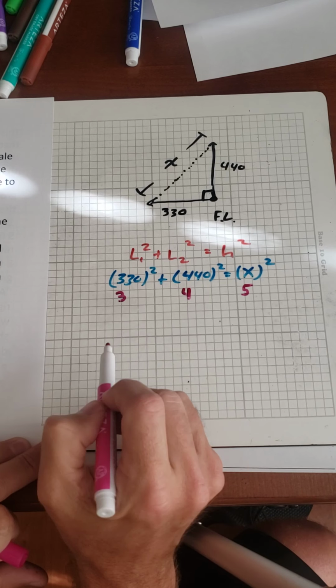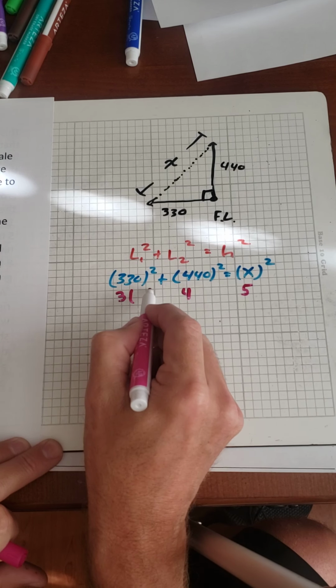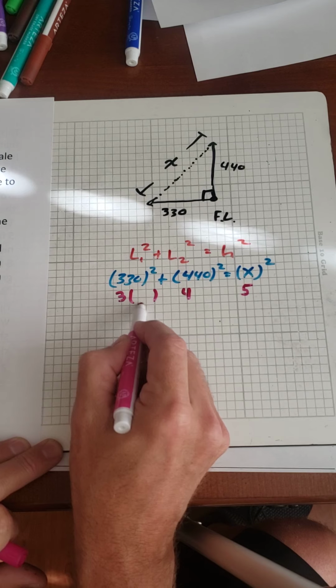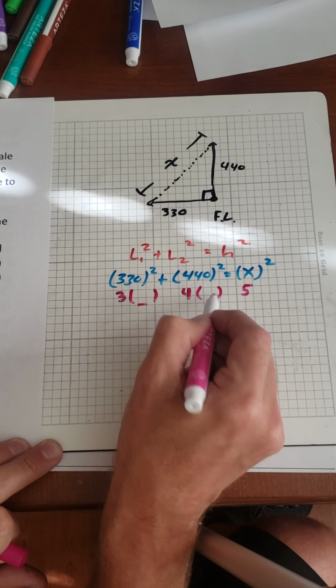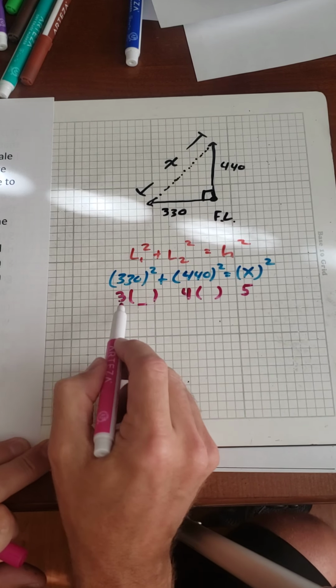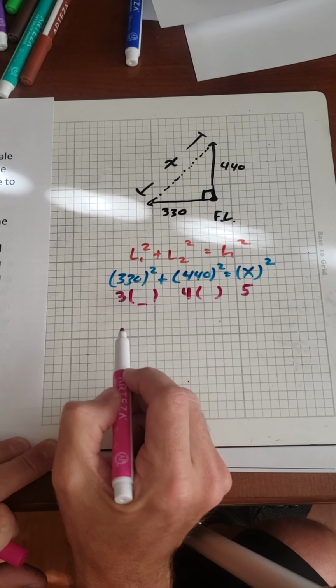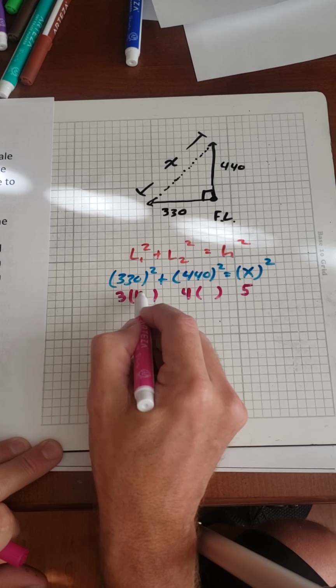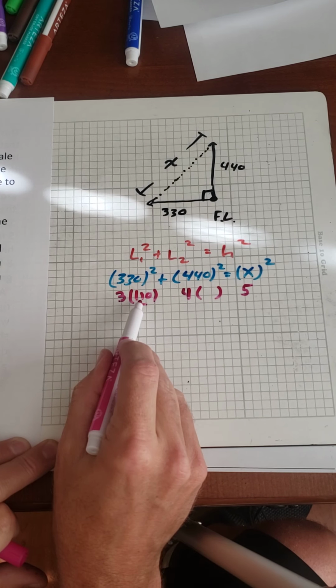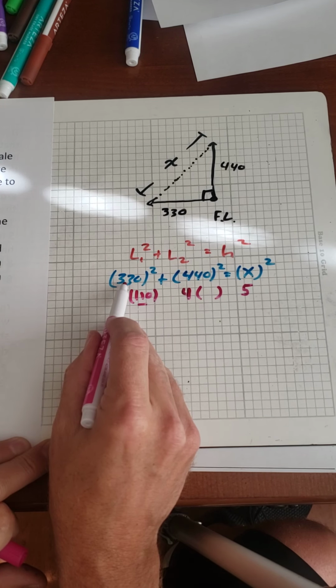So in order for this to be a 3, 4, 5 right triangle, I need to be able to multiply this by some number, and then multiply that same thing by that number. So what times 3 gives me 330? Well, how about 110? 3 times 110 equals 330.